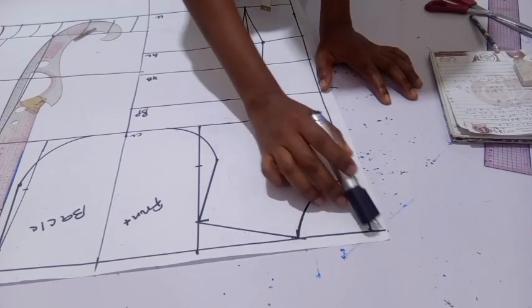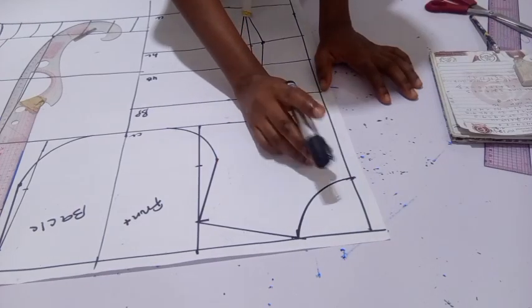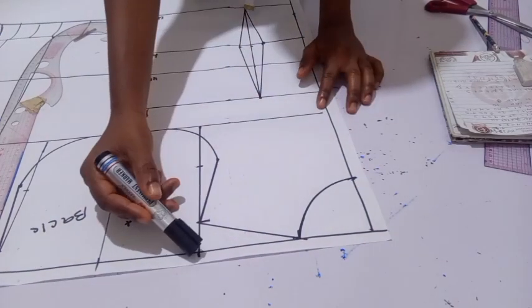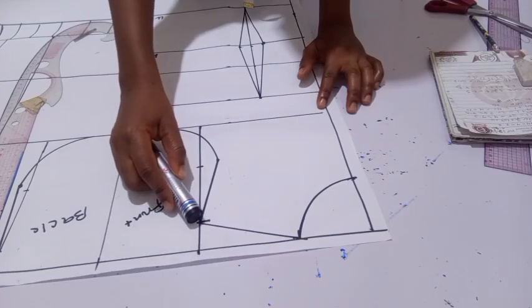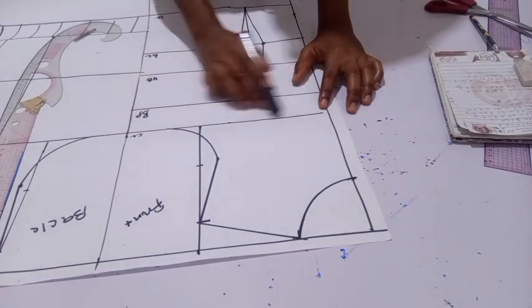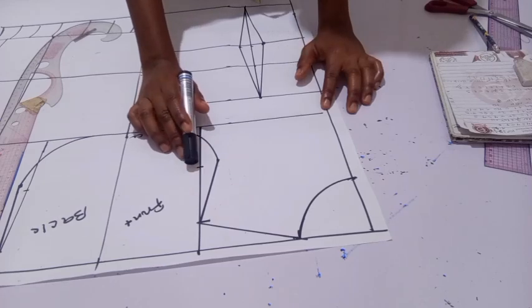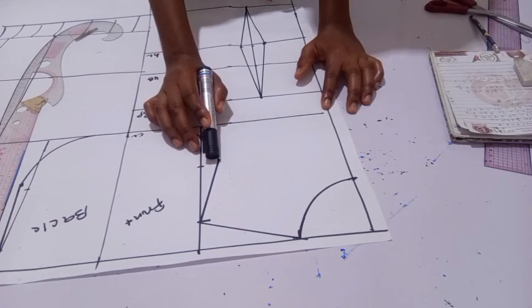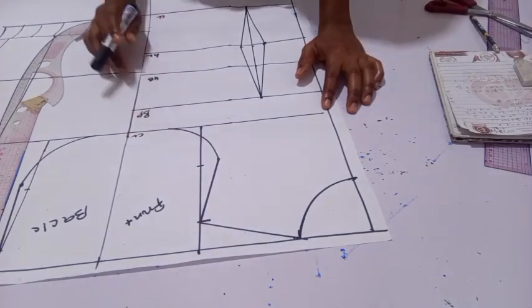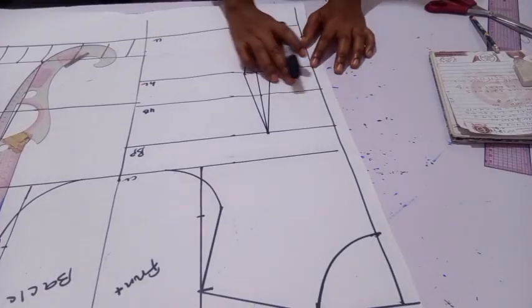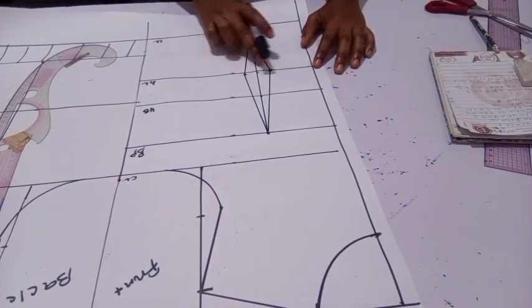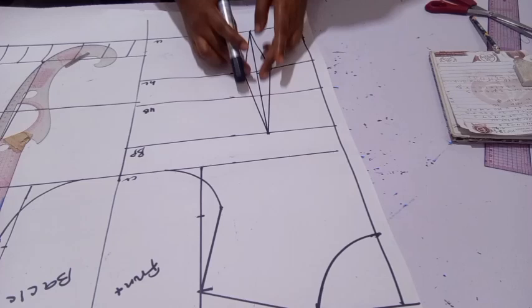The next thing I'll be working on is my neck width and my neck depth. So I drew a curve to create my neck, and I went ahead to determine our armhole, which stops at the chest line, and I divide it by 2. From the chest line, I went up by 3, then out by 0.75 to create my armhole.